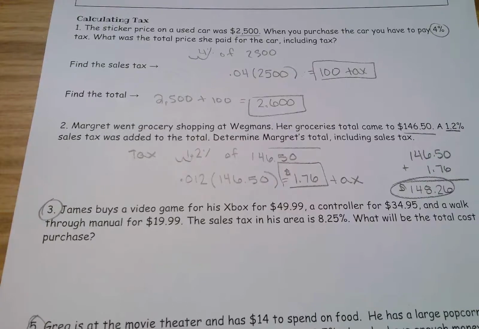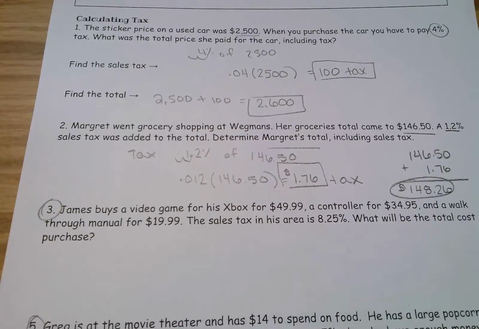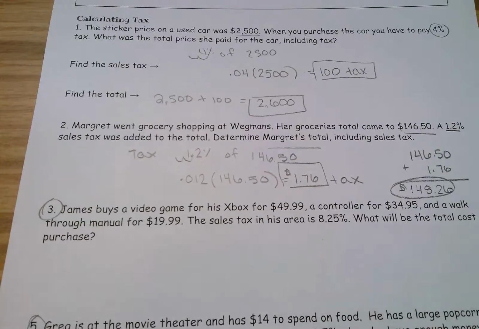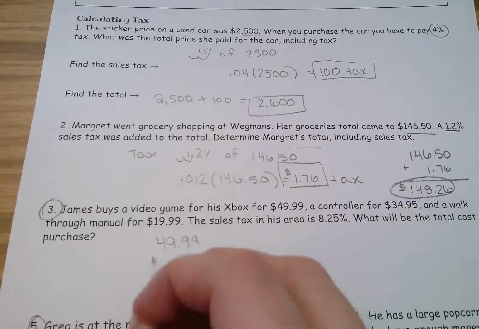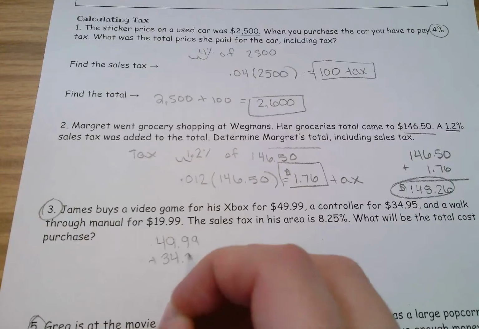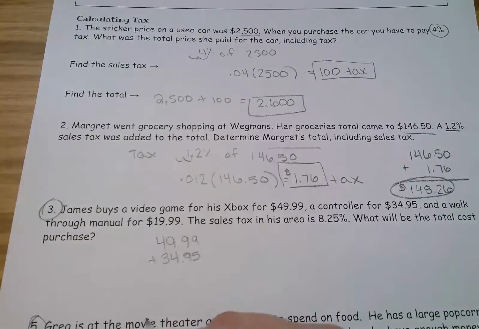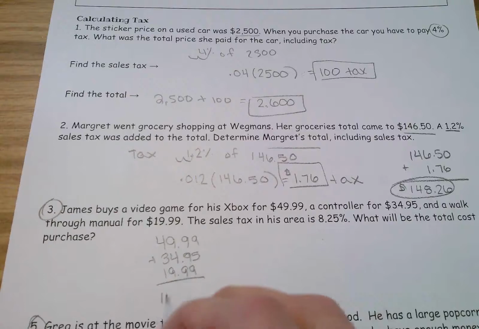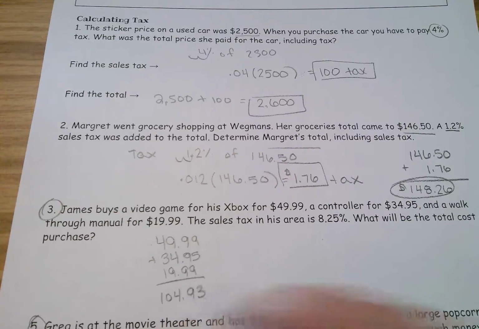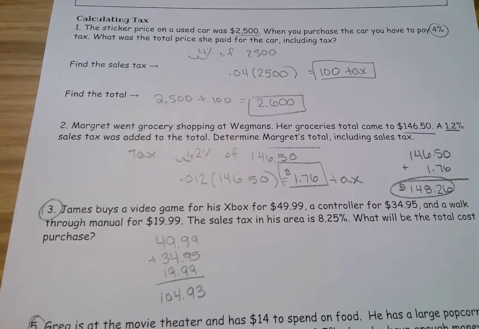So when you go to a store, you don't calculate the tax based on each thing that you get. Instead, you add everything up and take 8.25% of that. Okay, so the first thing we're going to do is add these up. $44.99 for the Xbox game, $34.95 for the controller, and $19.99 for the manual. And we should get a total of $104.93. So that's how much she pays total.